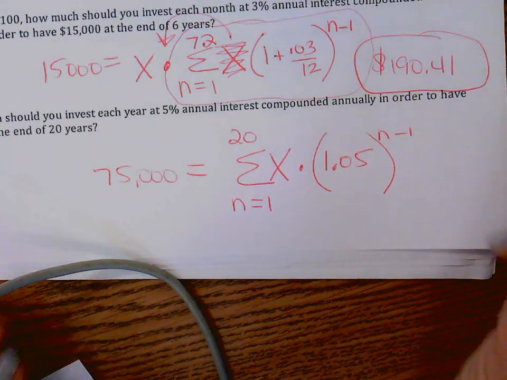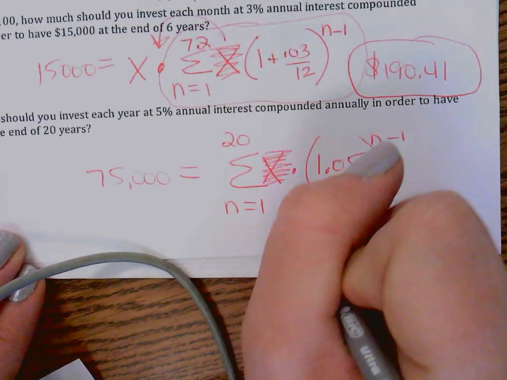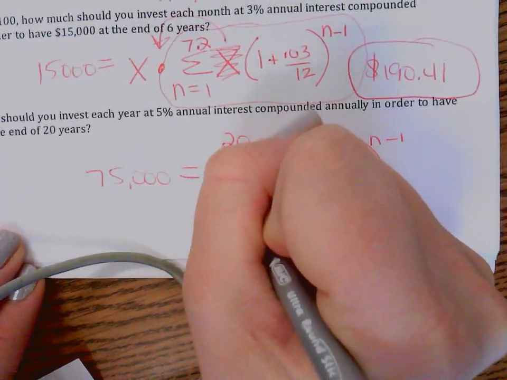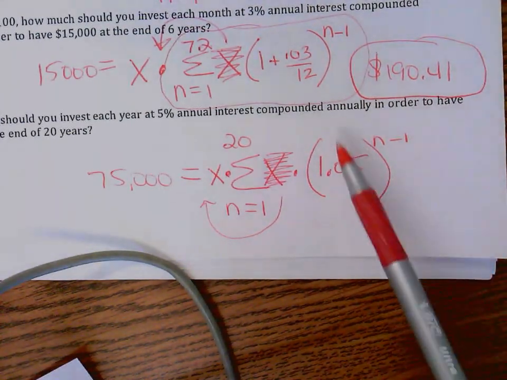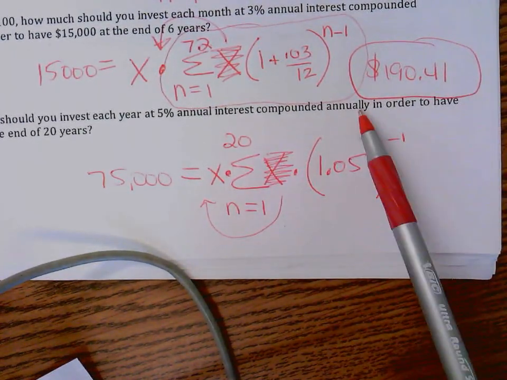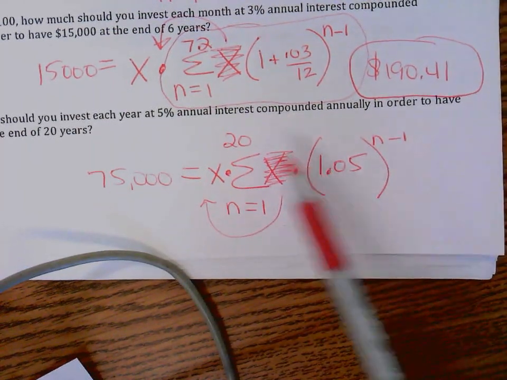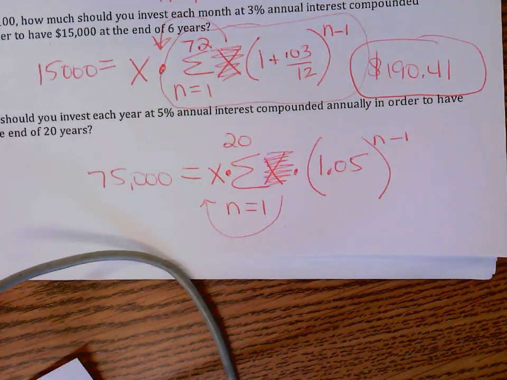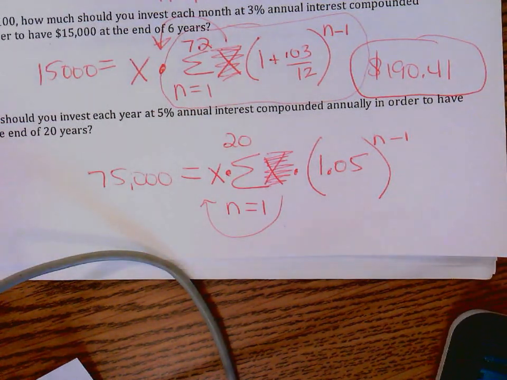Just like I did in the last problem, I'm allowed to take out this constant and slide it out front as a multiplier. So I can just do the summation on the interest, take the 75,000 divided by that interest, and it'll generate my value that I have to invest every year. So this would be an annual investment. Like, at the end, right before tax season, sometimes people put aside money into their retirement account to reduce their taxes. So how much do they have to put in every single year?